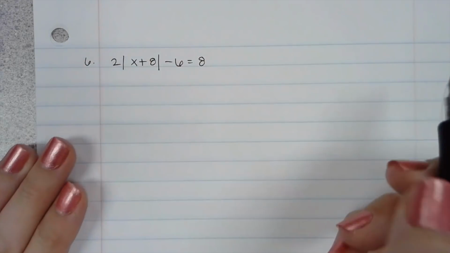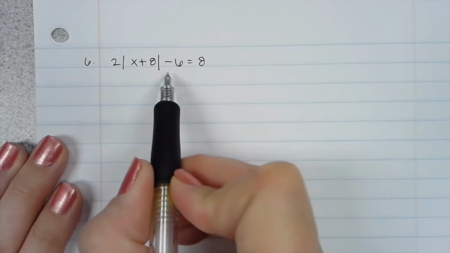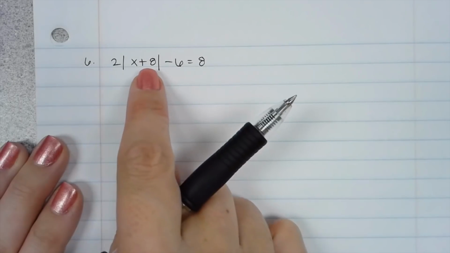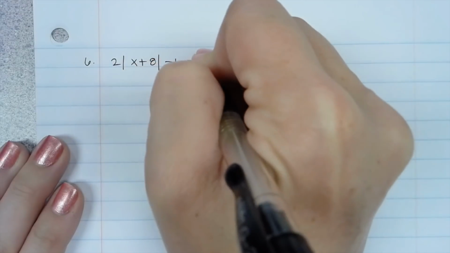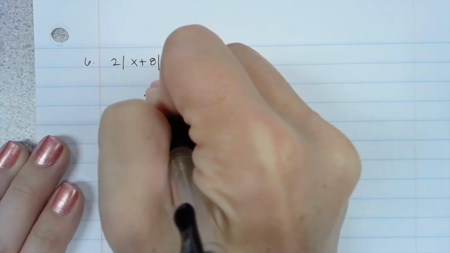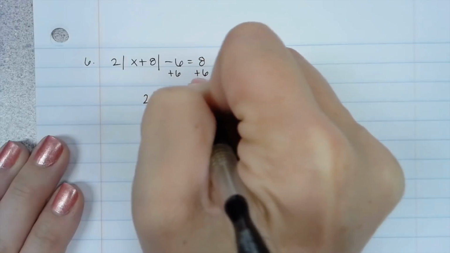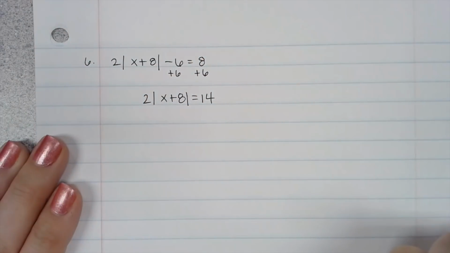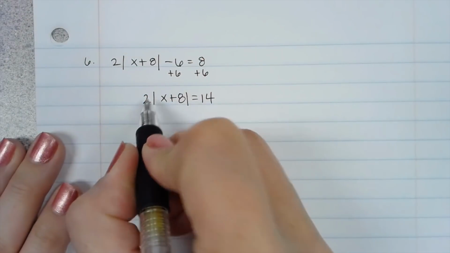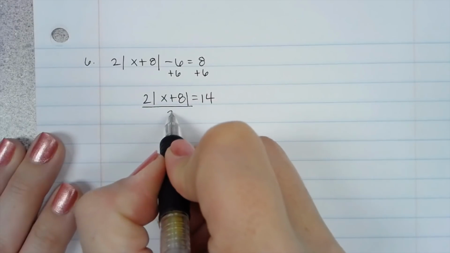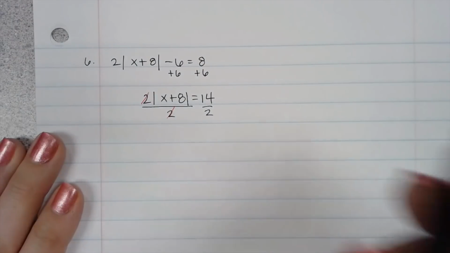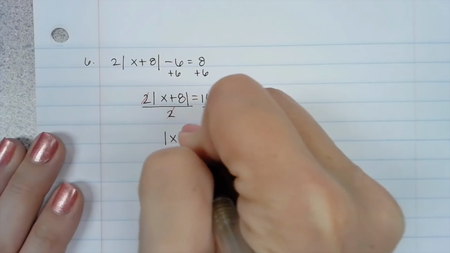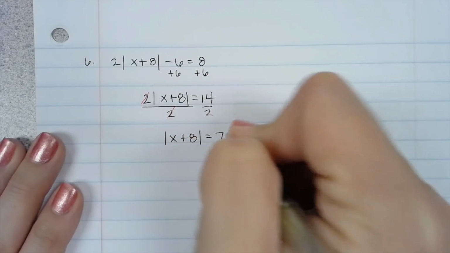Similarly, for number 6, I'm going to follow that same pattern. It's not ready to split off and make 2 until after I get the part that's inside the absolute value bars all by itself. So for this one, I'll start by adding 6 to both sides. And then it's still not ready to split off because I have this 2 out front. So I'll divide both sides by 2, and dividing by 2 makes the 2 out front cross off. So I have the absolute value of x plus 8 is equal to 7.